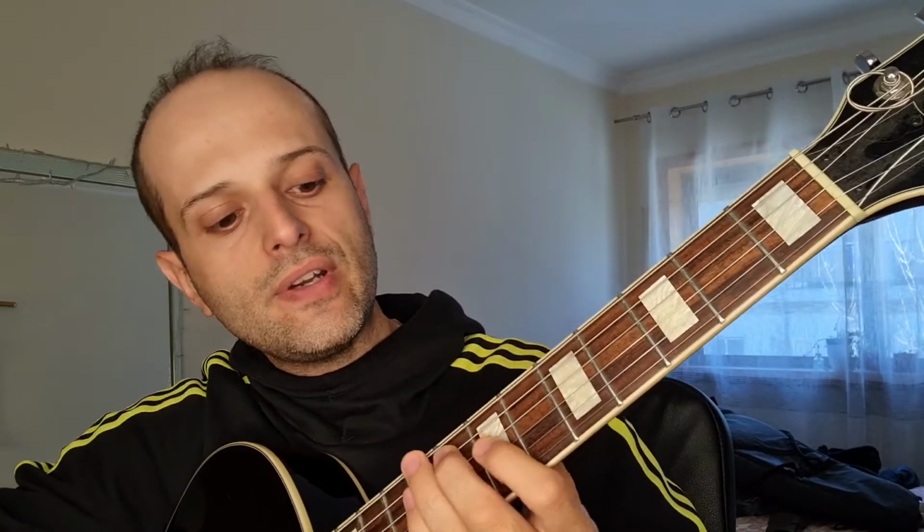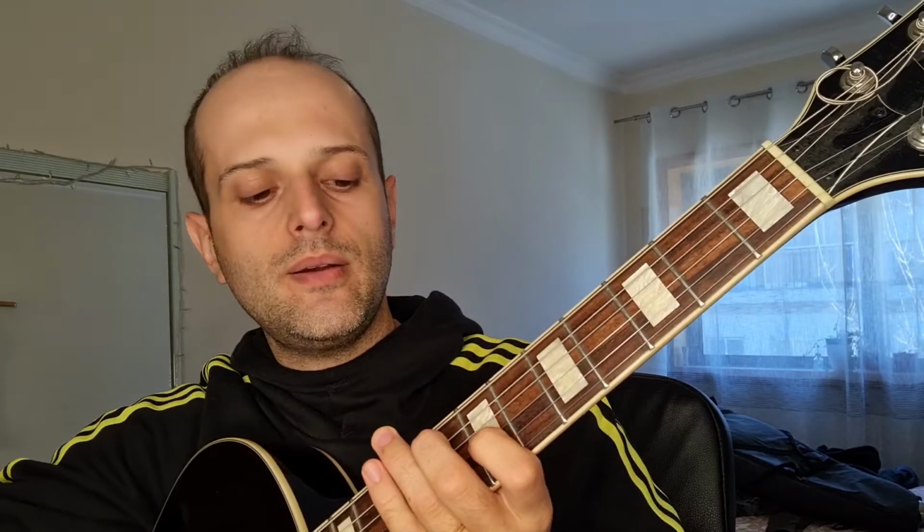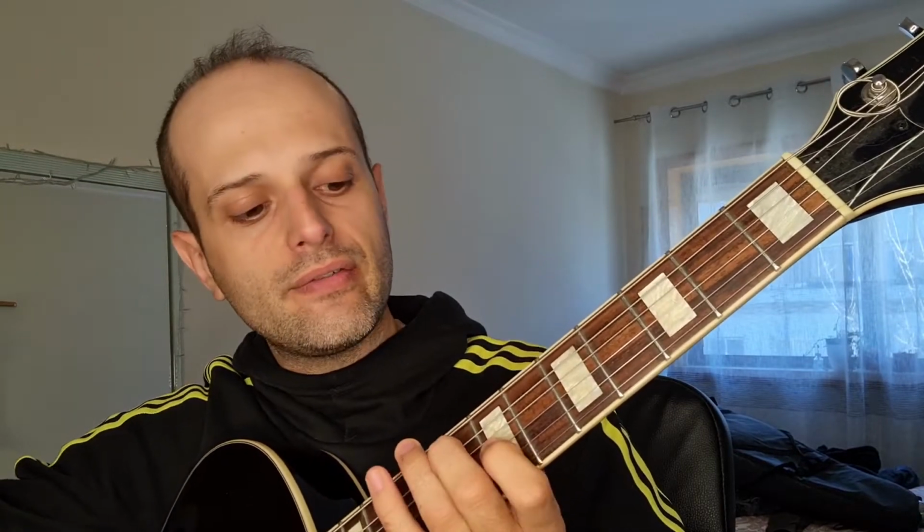If I take exactly the 6 from the F, I have the D. So the parallel subdominant, in this case the D minor, has exactly the same function. So these two chords have exactly the function of subdominant.